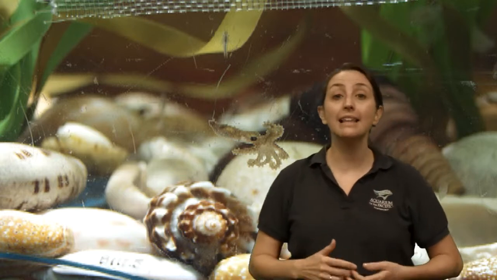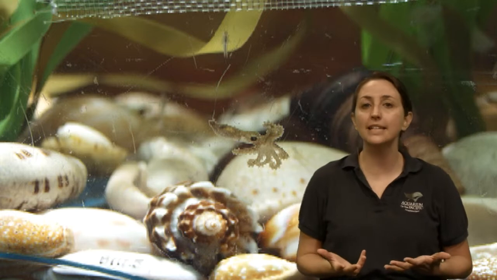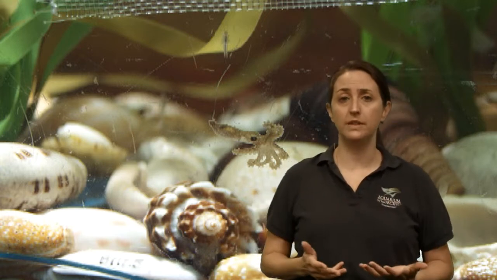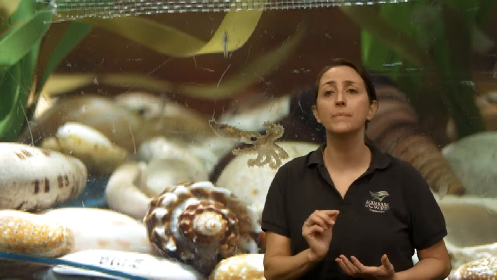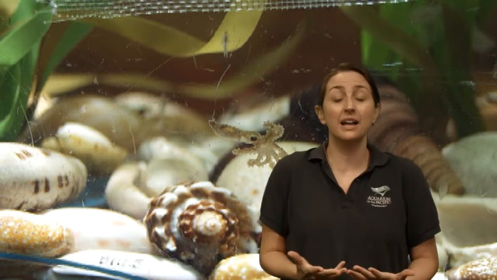So this is kind of the last thing that she does in her life. This is kind of her last gift to her babies. Now there's usually thousands of these eggs because they're very small. So for example, the little two-spot octopus lays about 70,000 eggs. That's a lot of babies.